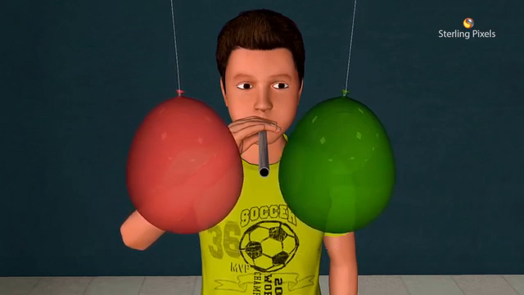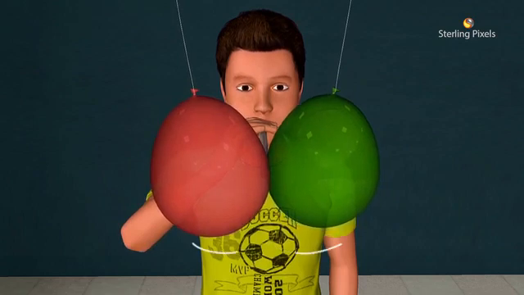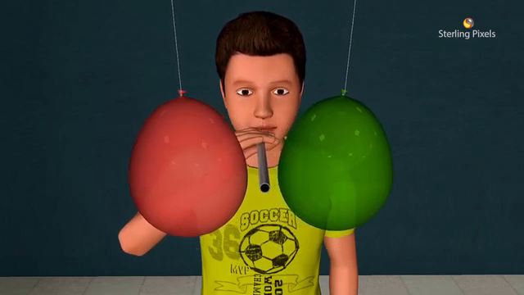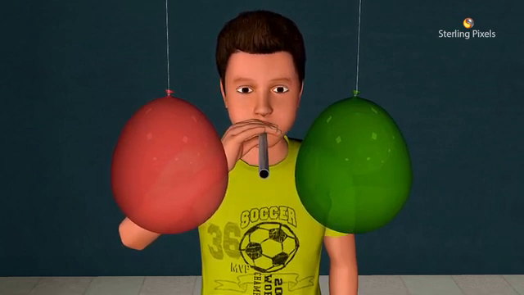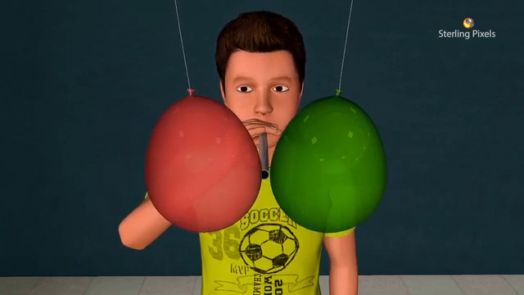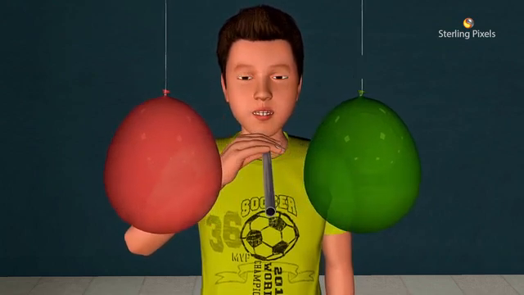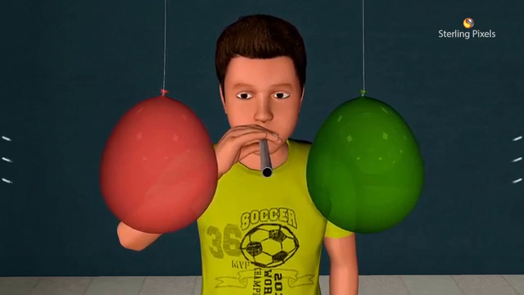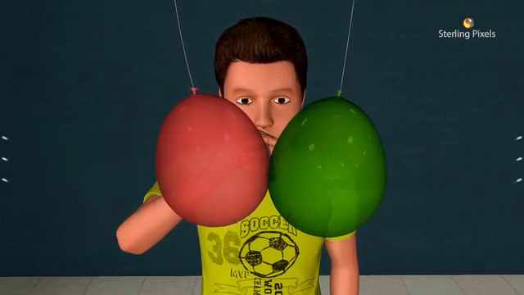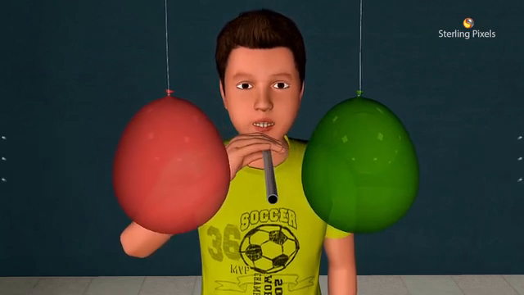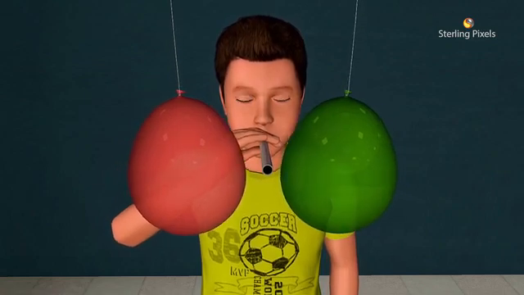You notice that the harder you blow, the closer the balloons move to each other. This happens because when air is blown between the two balloons, the air pressure between them reduces. The higher pressure on the outside of the two balloons forces them to come together. We again see that increased wind speed results in reduced air pressure.